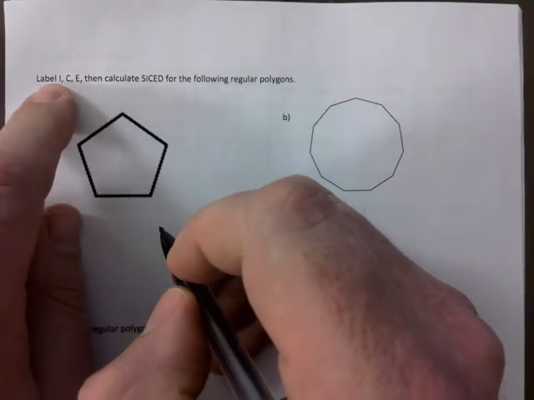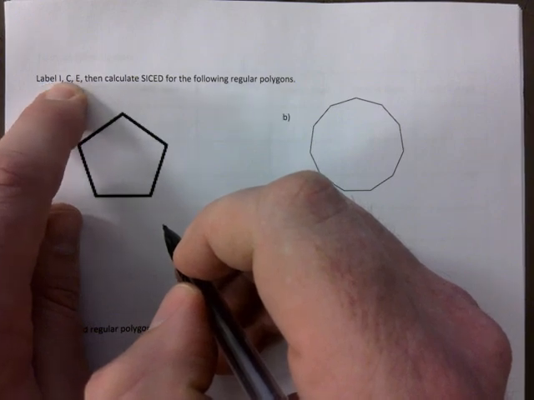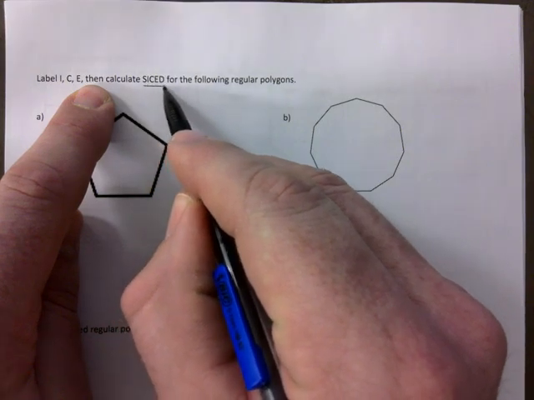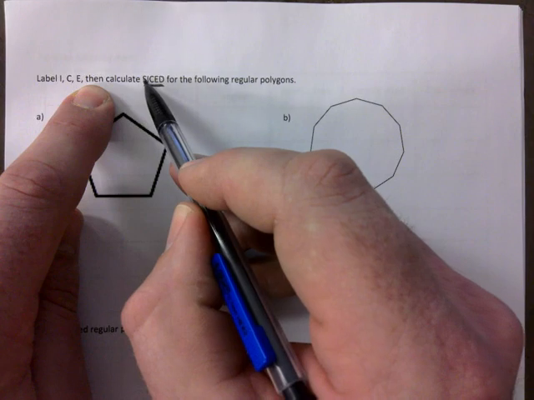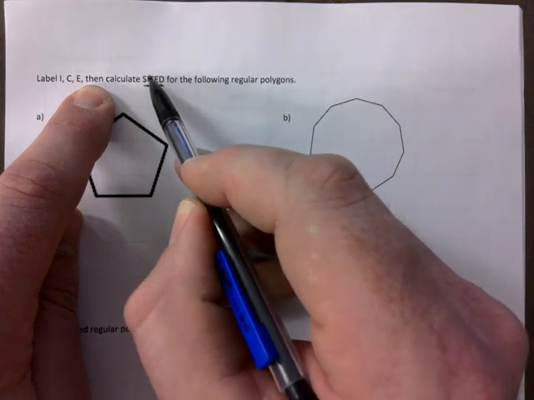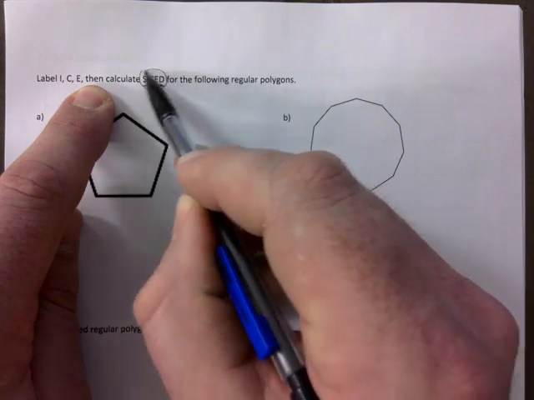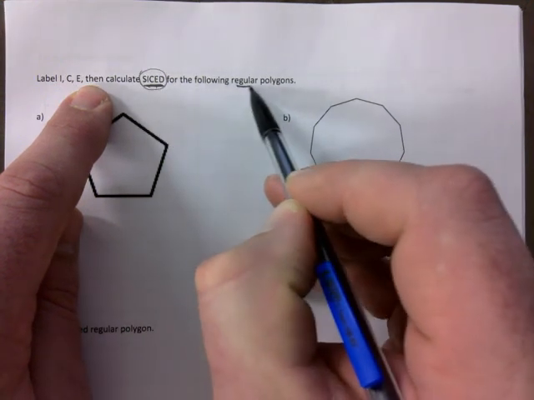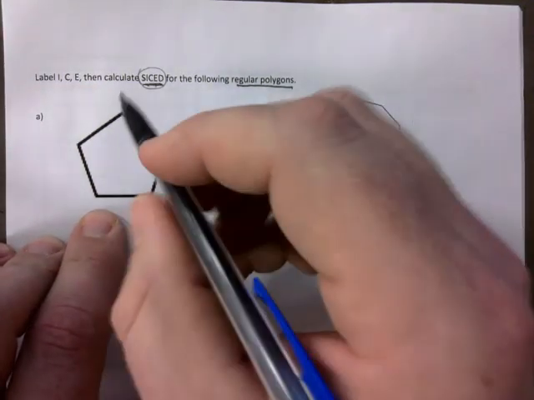Label I, C, E: interior, central, exterior, right? Then calculate the sizes. It's just a way to tell you, find the sum of interior angles, the interior, all the formulas I gave you on the previous page, right? We're going to calculate that for them. And they're all regular polygons. Keep that in mind. Okay, so let's label that.